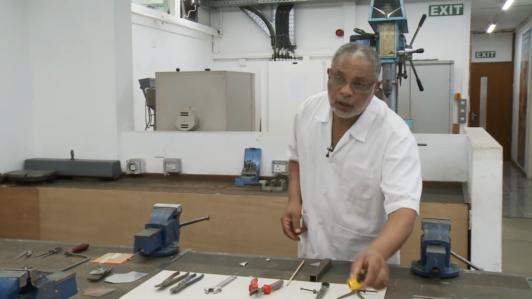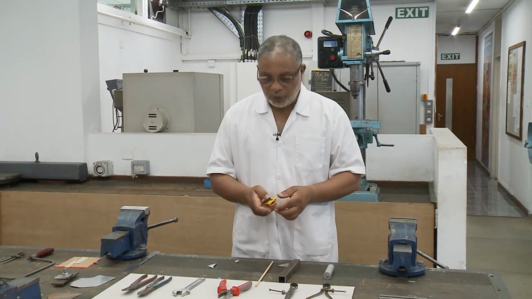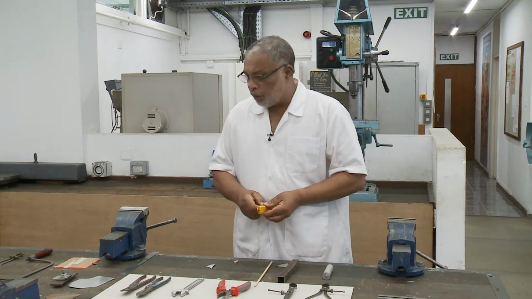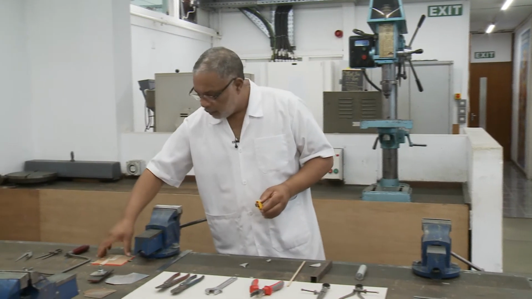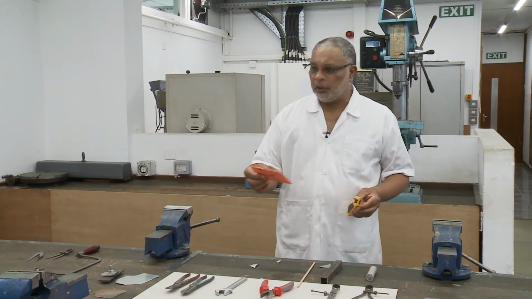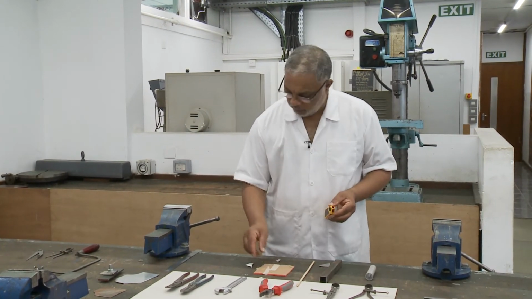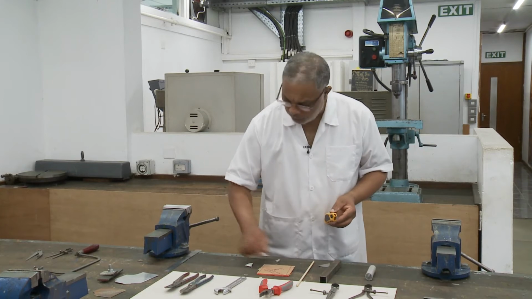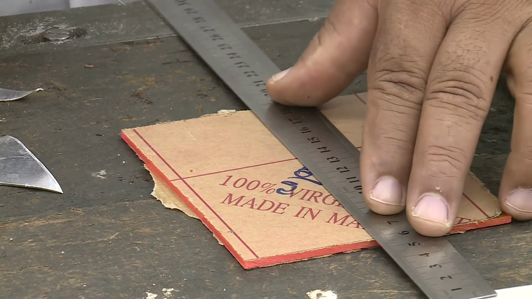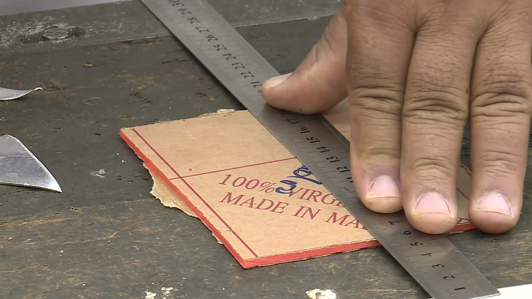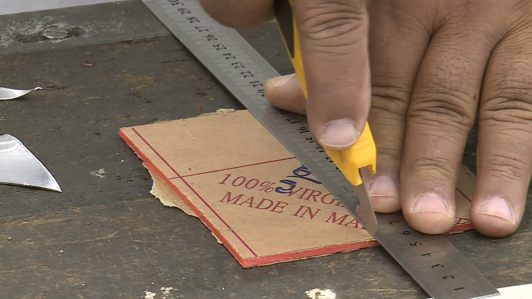Now let us see how we are going to use the scoring tool to cut a piece of plastic. This is an acrylic sheet, and I'm going to use a ruler to help me scoring the plastic.